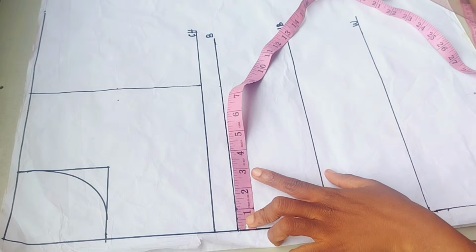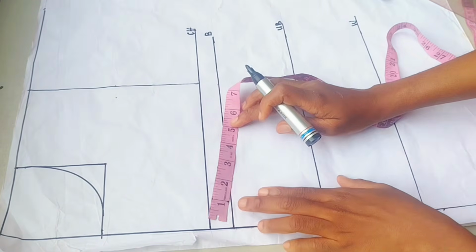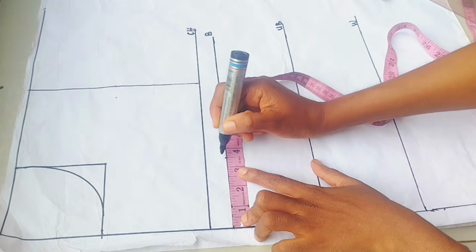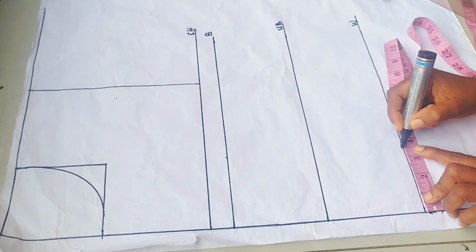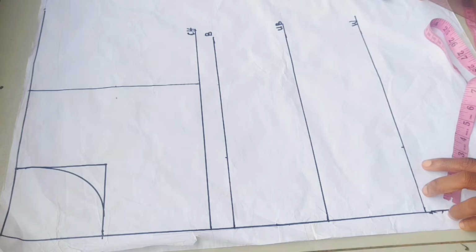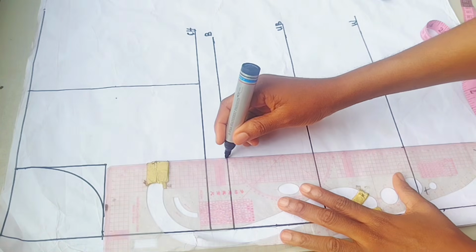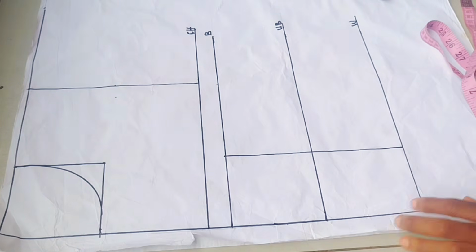As you can see, please make sure to start from your bust point to mark it. Mark your 3.5 on your bust point, and then mark it on your under bust area, and then at the waist area. And then you connect with a straight line. You understand? You get the game, right?